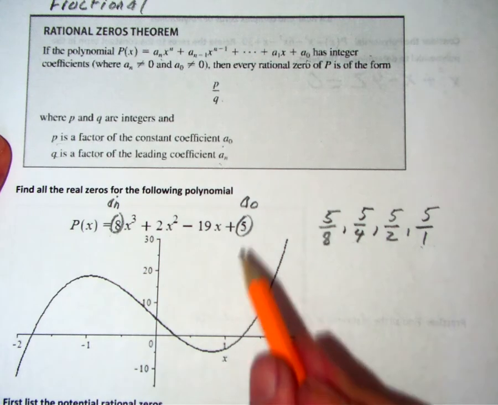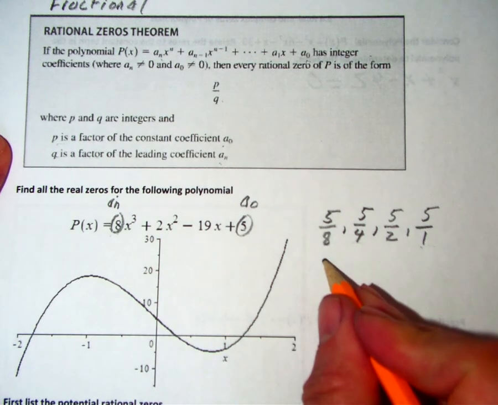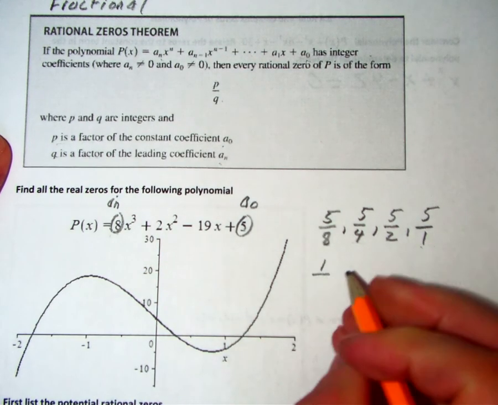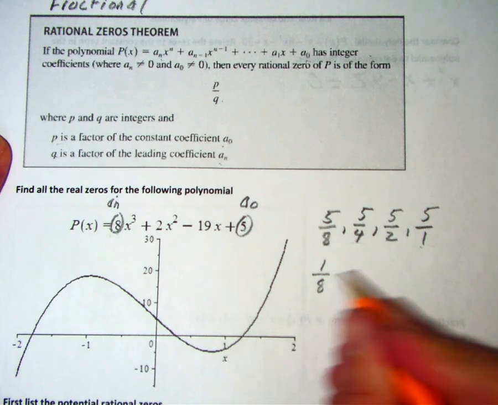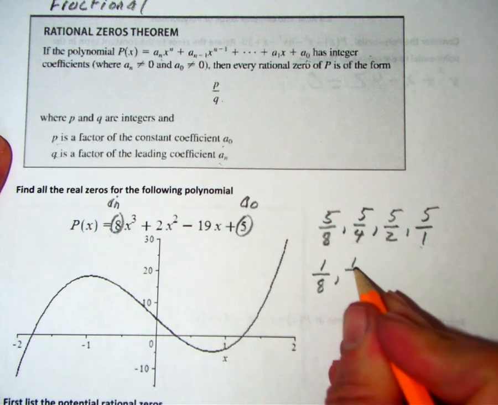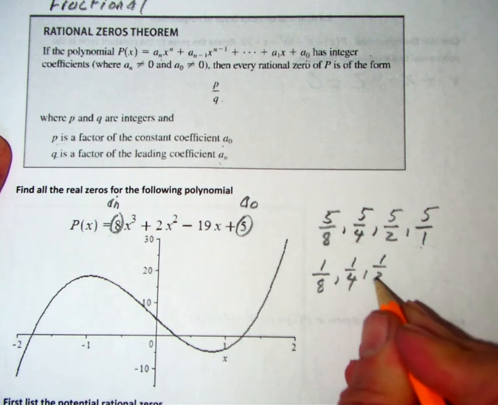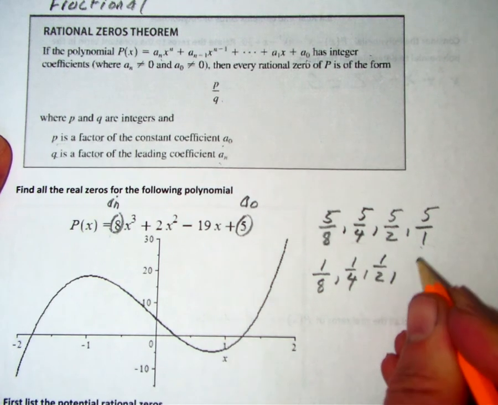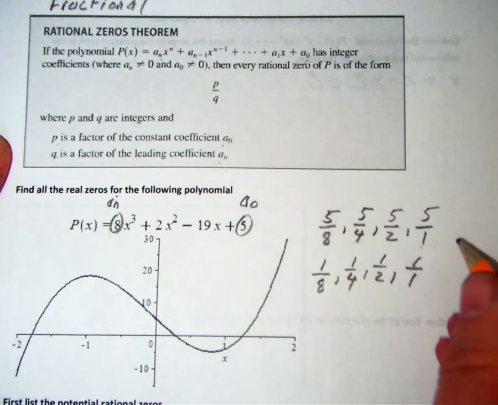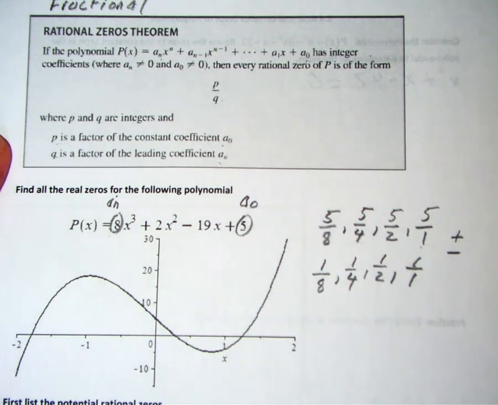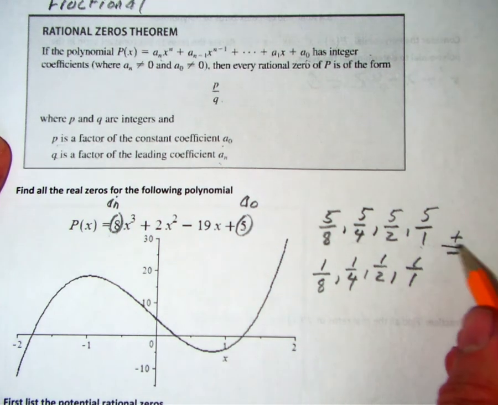But 5 is not the only number. Your next row will be 1 over 8, 1 over 4, 1 over 2, and 1 over 1. All of these could be plus or minus. The negative numbers are also divisors. Like, 5 is equal to minus 5 times minus 1, right? 8 is equal to minus 4 times minus 2. So all of this could be plus or minus, right?